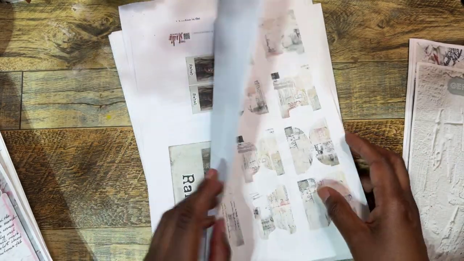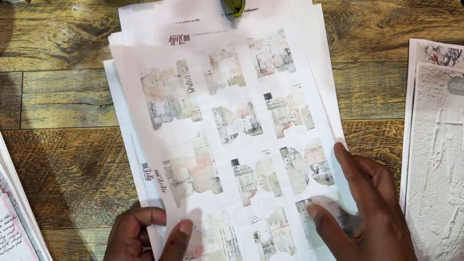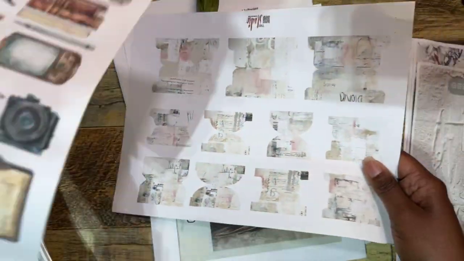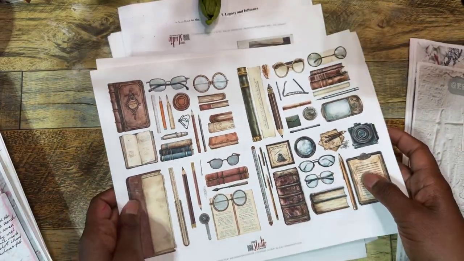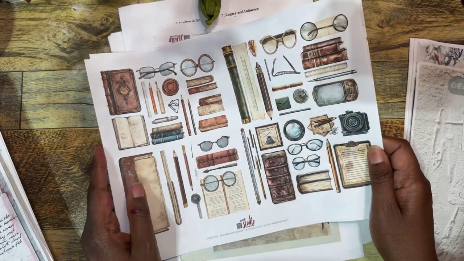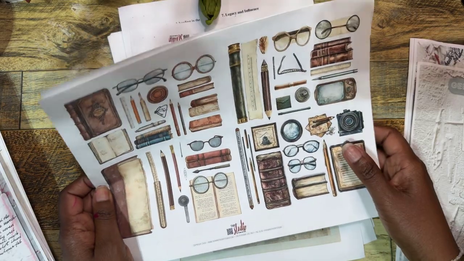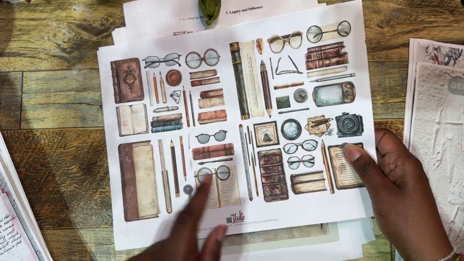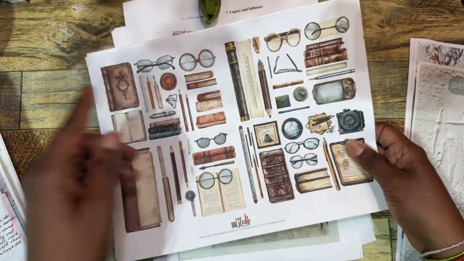And of course, every template you get tabs. And you get some of these ephemera. And then you're wondering, like, well, what do you do with this? Well, you can stick it out. You can cut it out, stick it, or cut the blocks out.